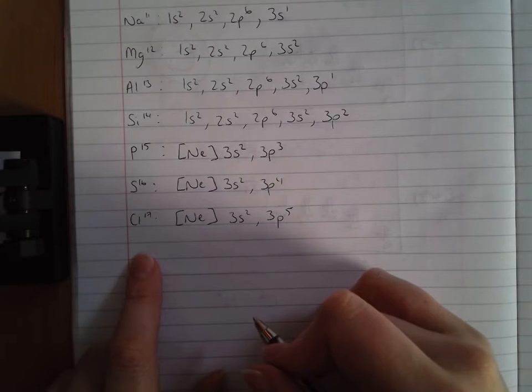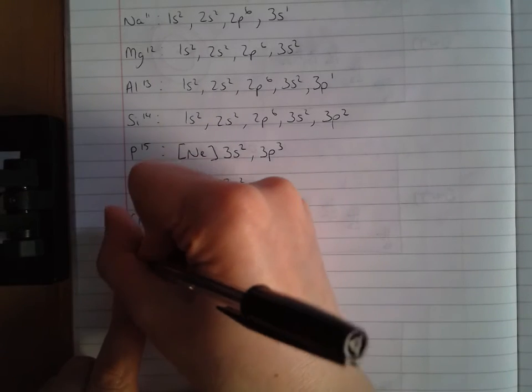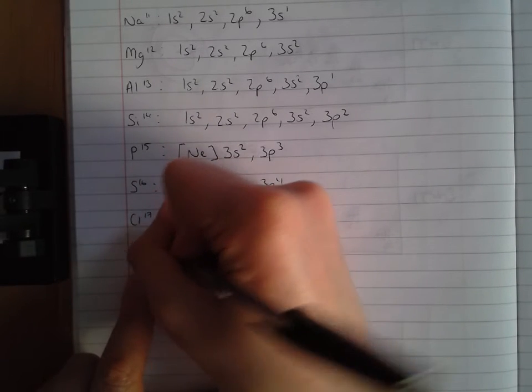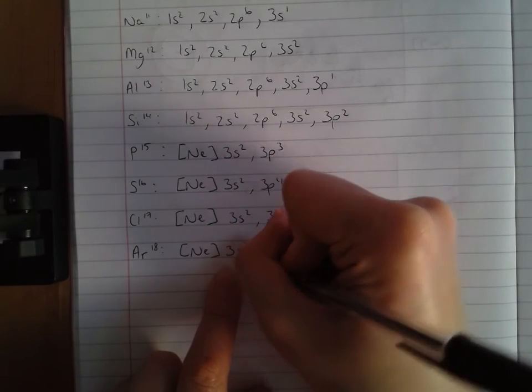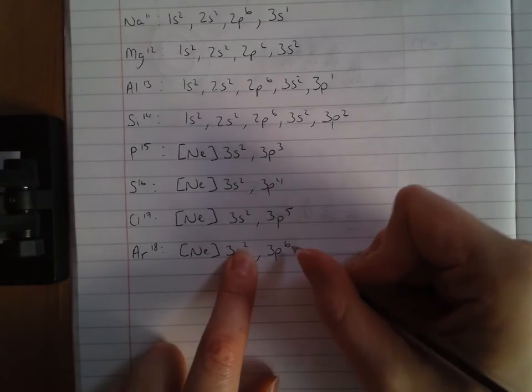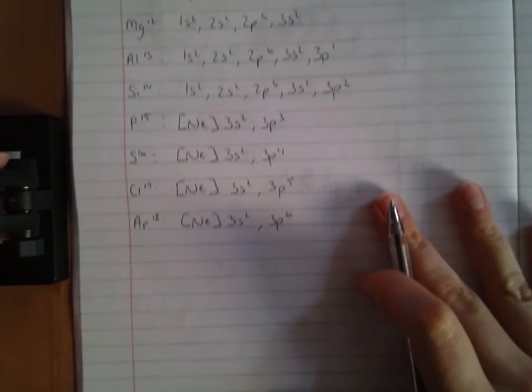And then I am doing argon, which itself is a noble gas. So I'm going to write out neon, and then 3s2, 3p6. 2 and 6 is 8. Argon has a full outer shell.